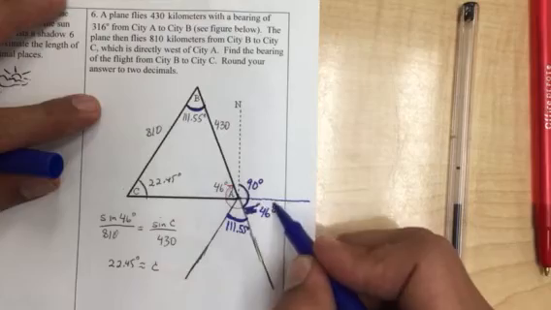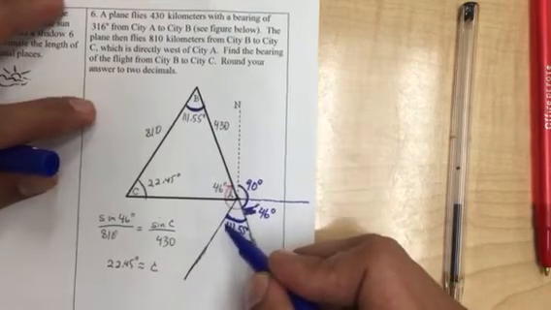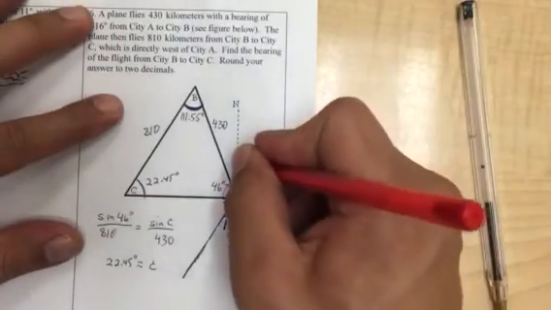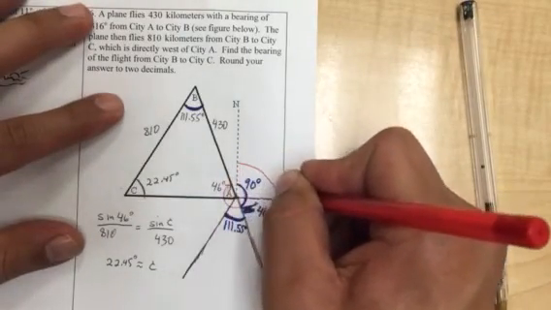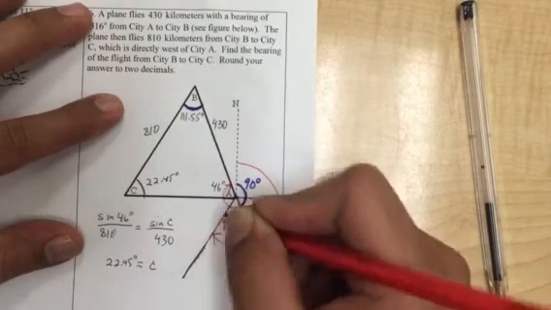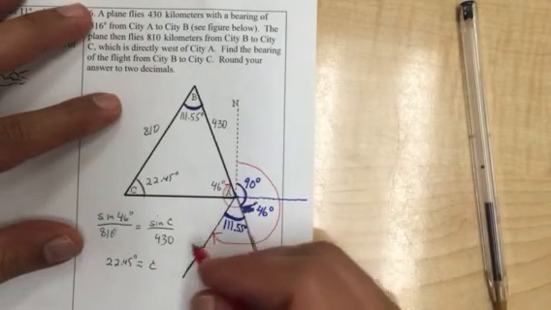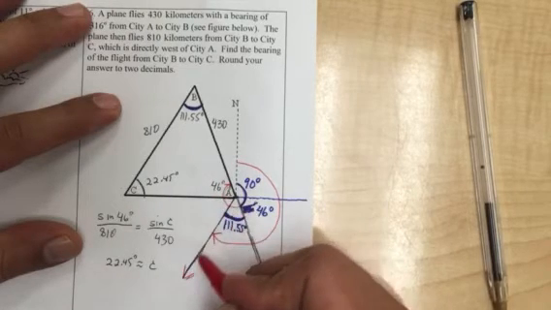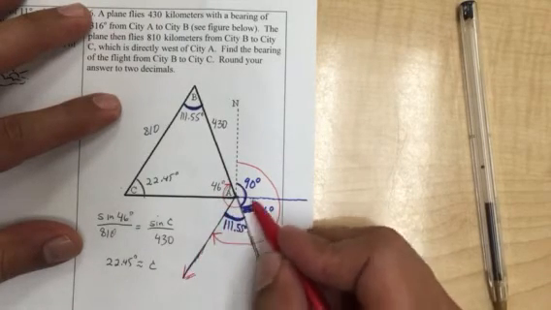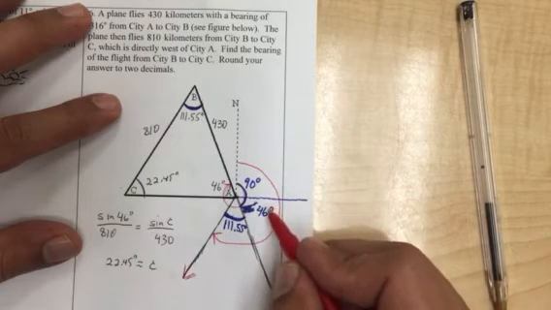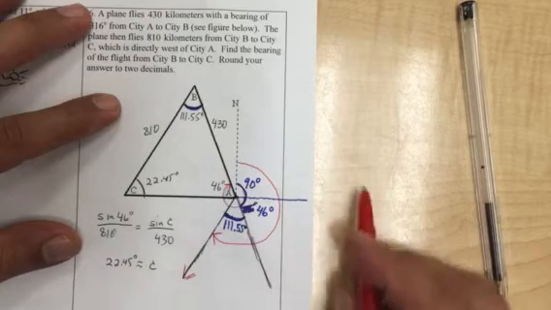Now I'm starting from the north and working my way clockwise, so this is actually my bearing right here. My bearing starts from the north, and where it stops, that's the direction that my plane is going from B to C. So my bearing is calculated by adding all these angles together: 90 plus 46 plus 111.55.